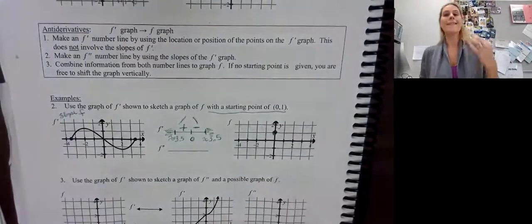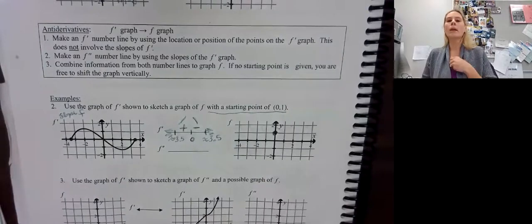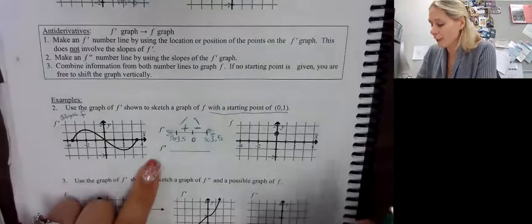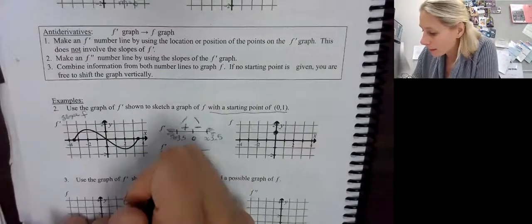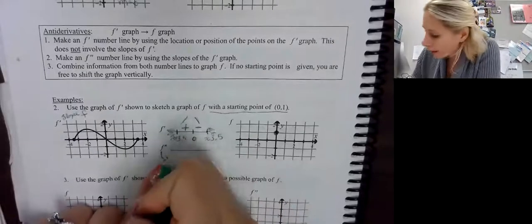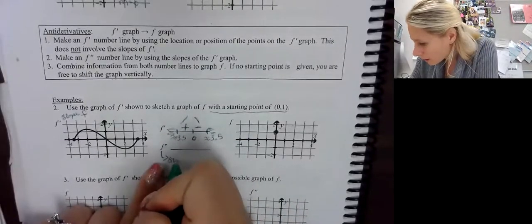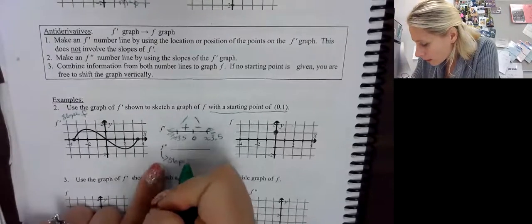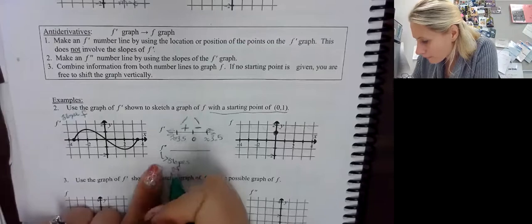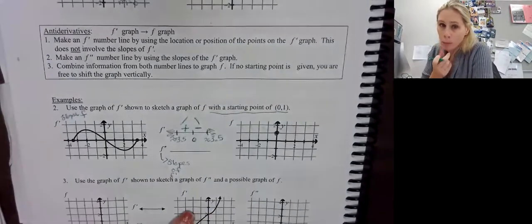All right, next, we're going to make a number line with the second derivative, f double prime. Now, let's keep in mind that for f double prime, we want the slopes of f prime. Okay, slopes of f prime.